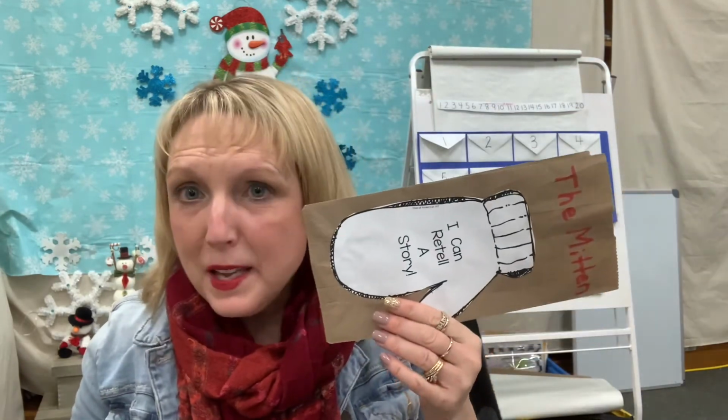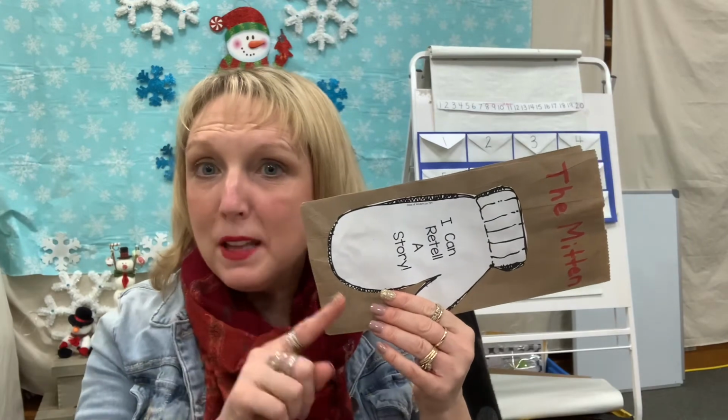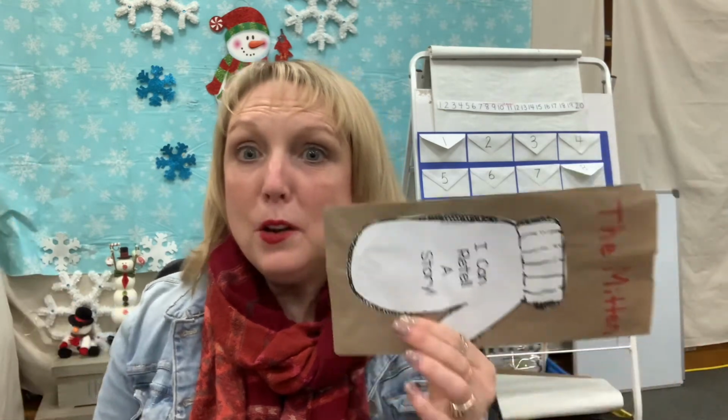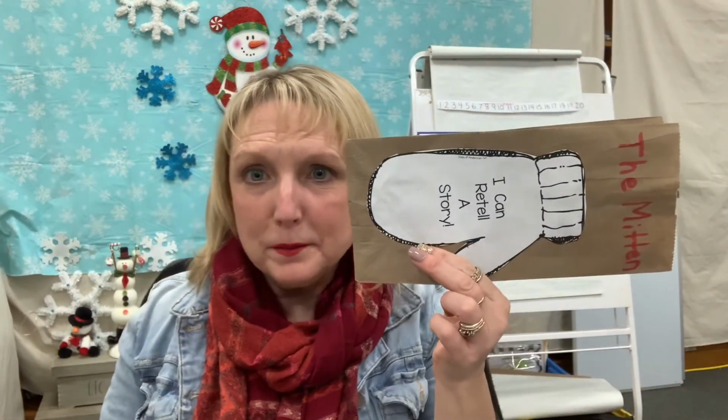And along came Nicky, and he found the mitten. The mitten was much bigger than it was when he first had it. But he took it home, and his Baba was really happy. Although she was kind of confused as to how the mitten grew so big. The end. I want to see if you can do a retell of the story, just like I did.